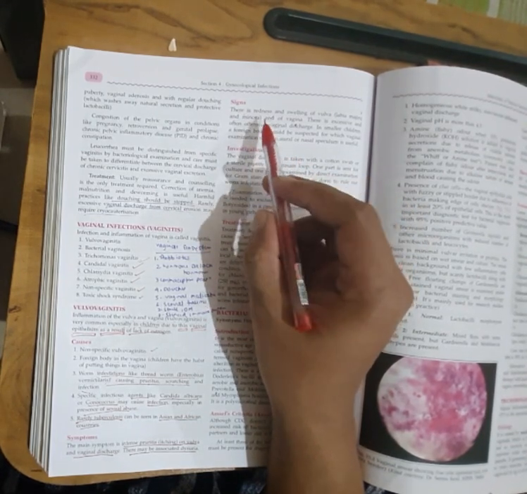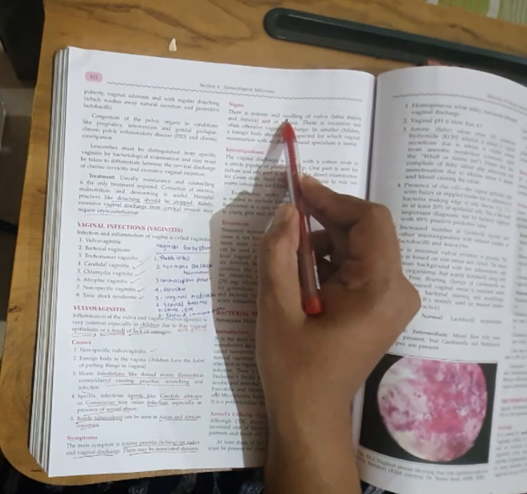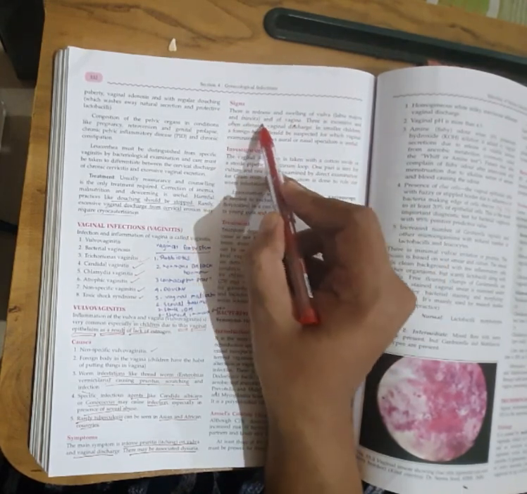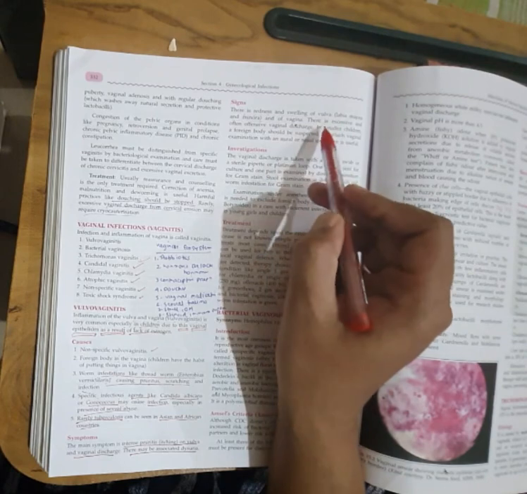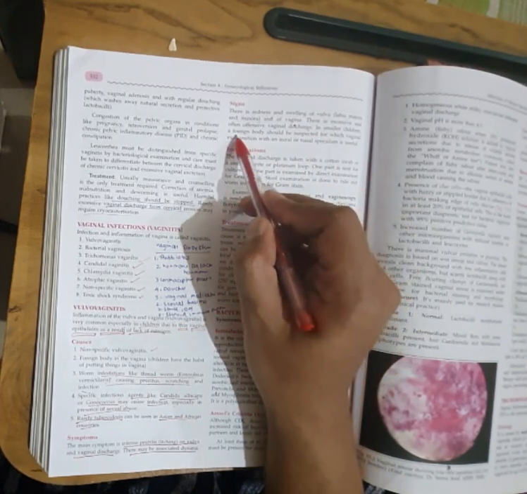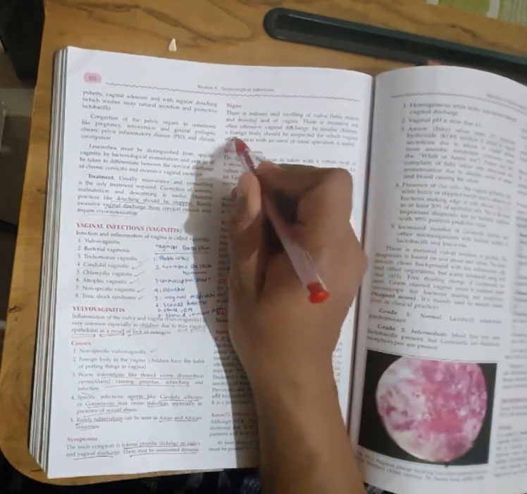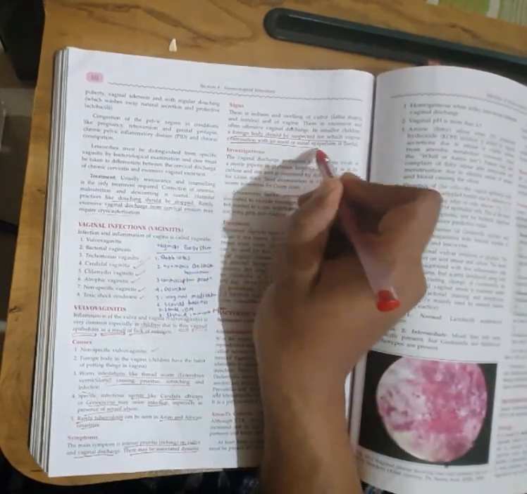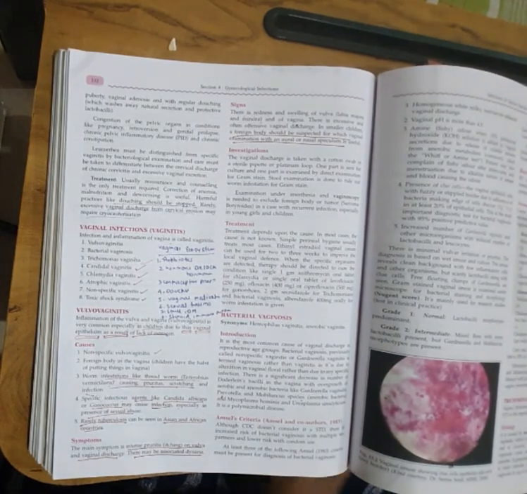Then what are the signs? There is redness and swelling of the vulva, labia majora and minora, and vagina. There is excessive offensive vaginal discharge. In small children, a foreign body should be suspected, in which vaginal examination with an oral or nasal speculum is useful.